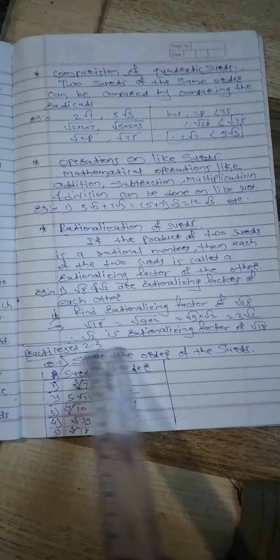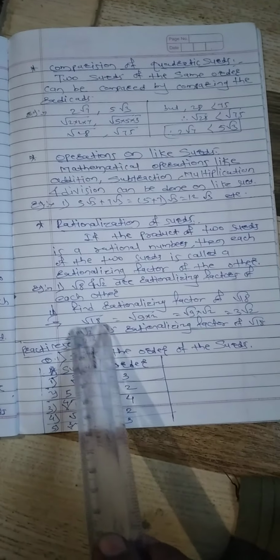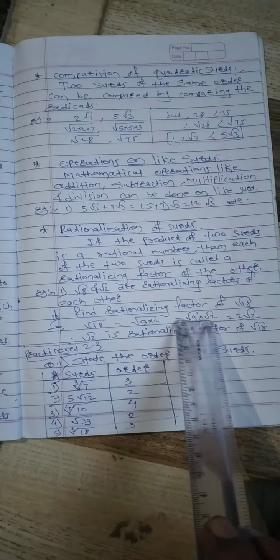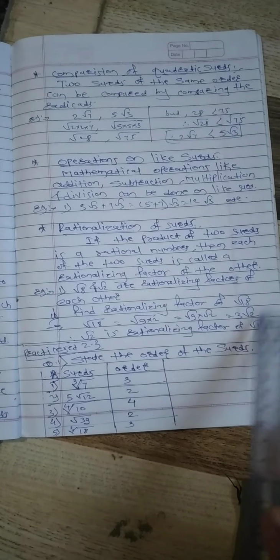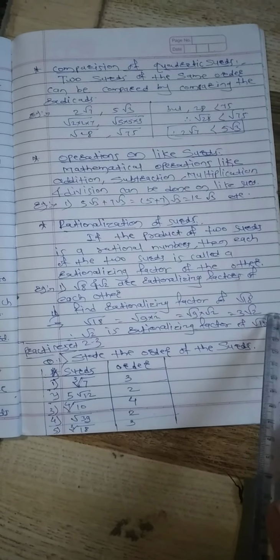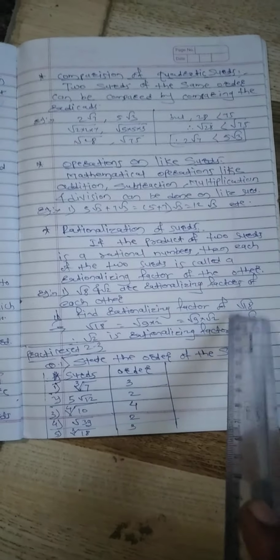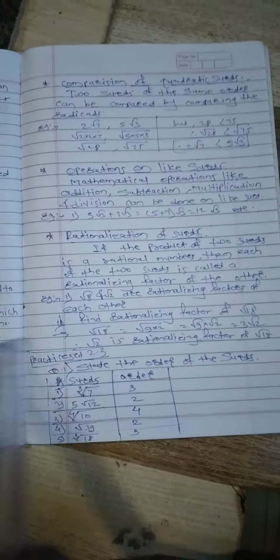Suppose root 18 is there. Which is the rationalizing factor? So we have to simplify: 9 into 2, so 3 root 2. So root 2 is the rationalizing factor. So 3 root 2 into root 2, the root will be 3 into 2, which is 6. We have to solve it like this, and these are the basic parts before practice set 2.3.